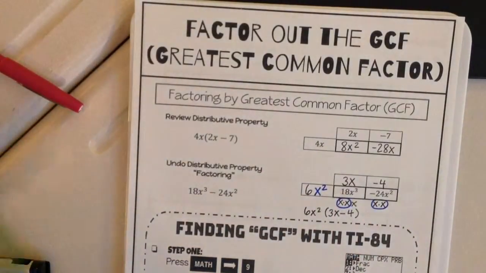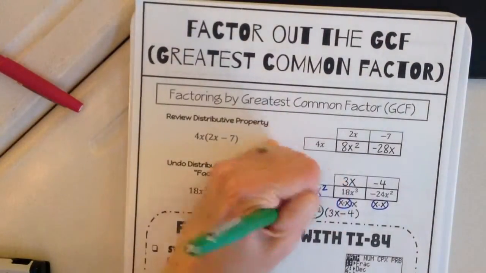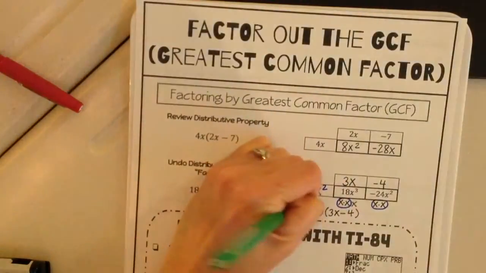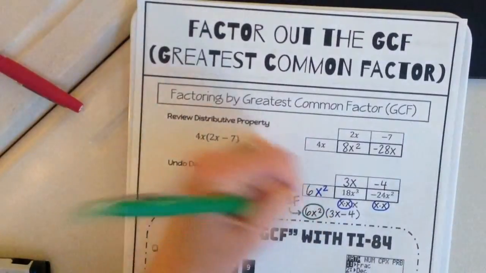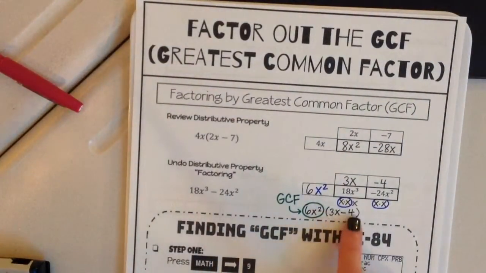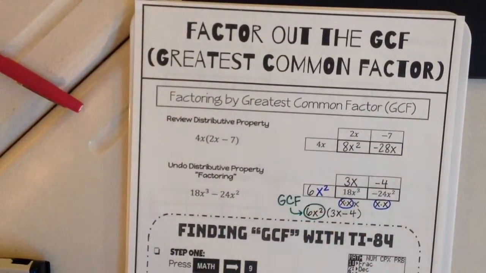And this guy right here, 6x squared, he is the GCF. He is the greatest common factor. And what I'm left with when I divide out 6x squared is 3x minus 4.